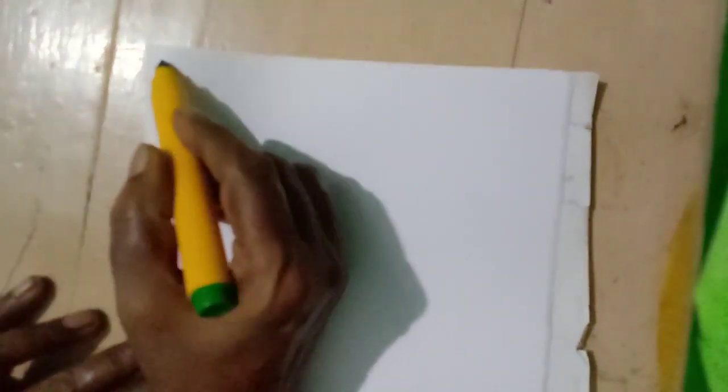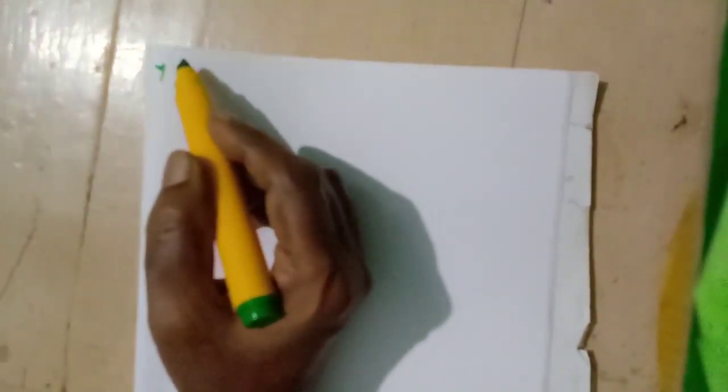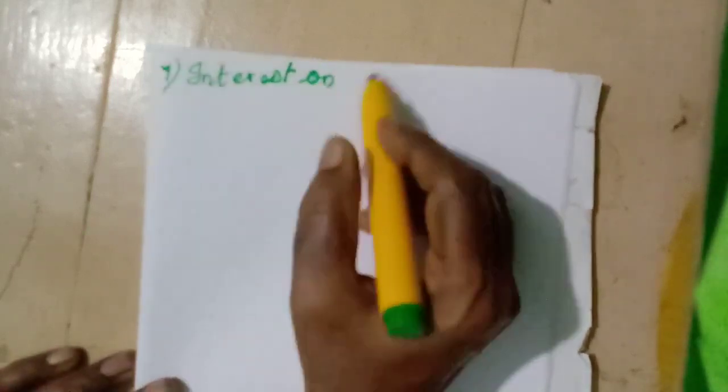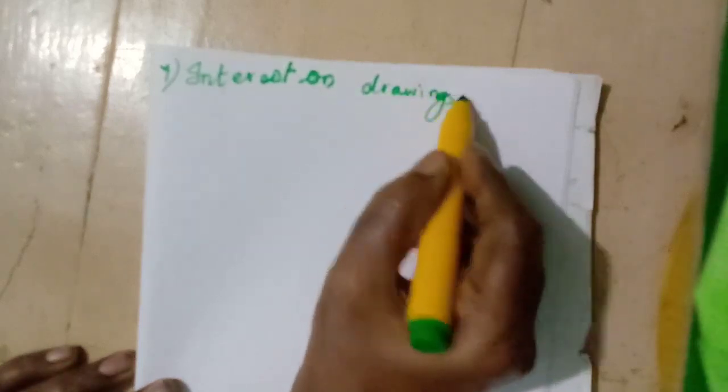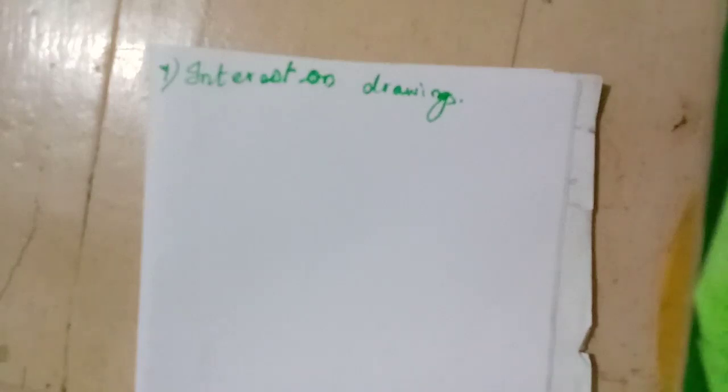Interest on drawings. Just opposite to interest on capital. We know the capital is the amount invested by the proprietor in the business.